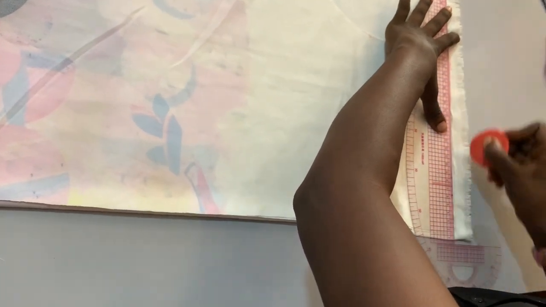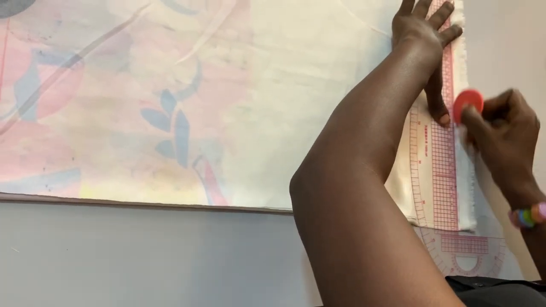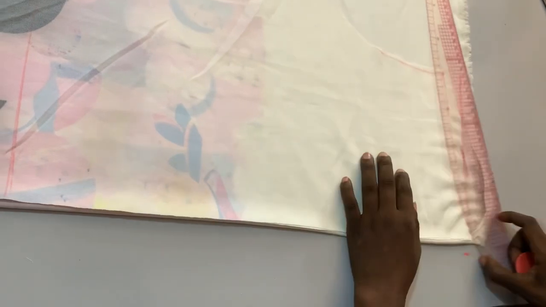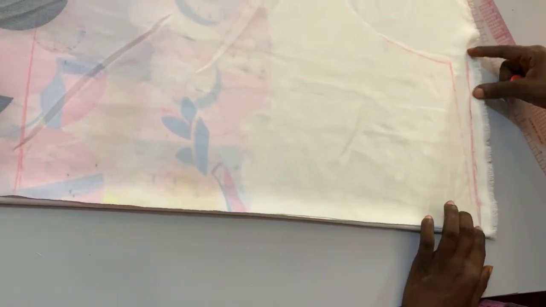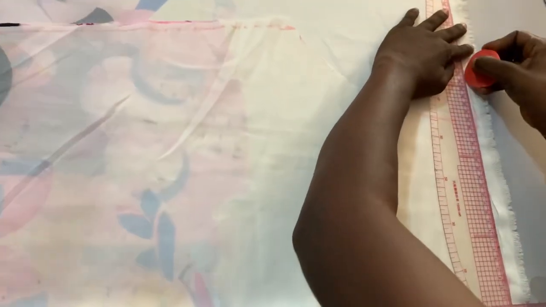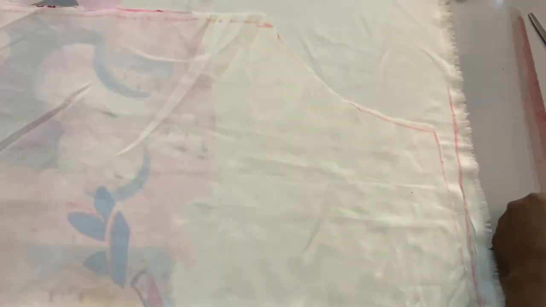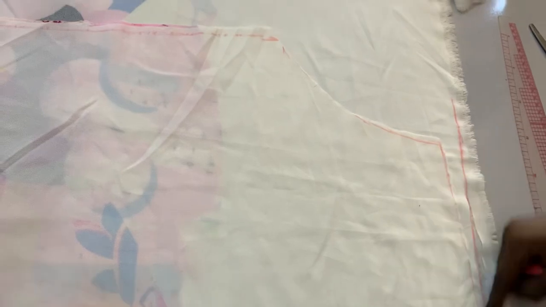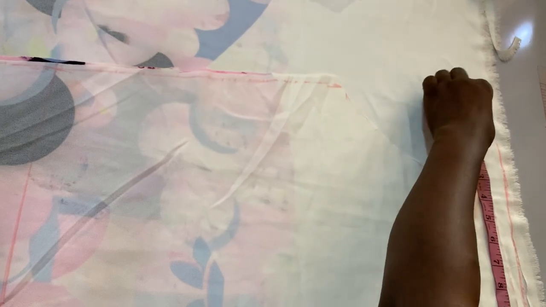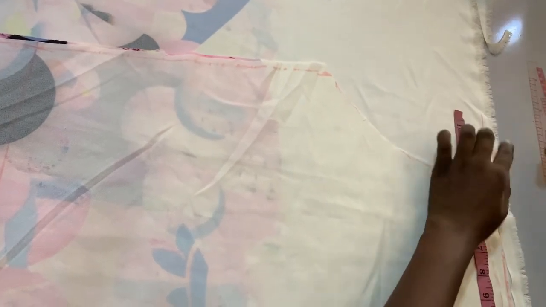But if the owner of the pant has a big bum, and you want it to look so comfortable on her, add 2 inches to the slant. Just from this back side, from this place, just make sure that you add at least 2 inches. By the time she wears it, the pants will sit comfortably on her.